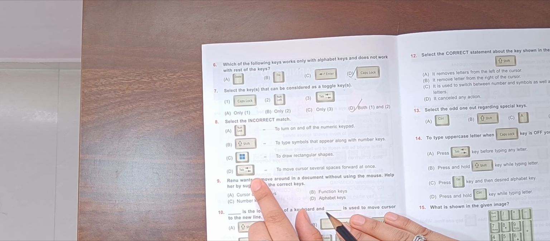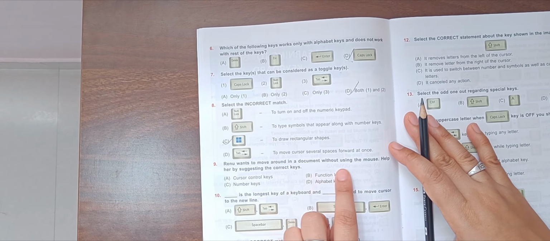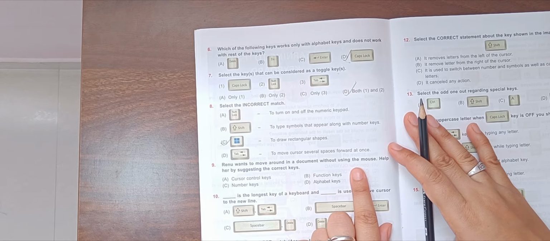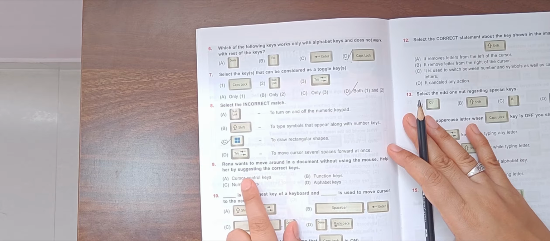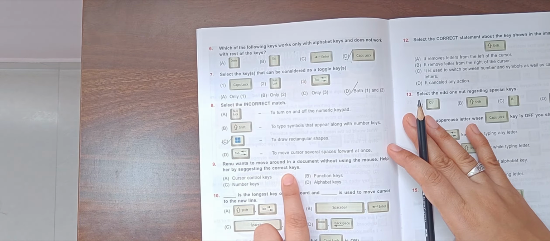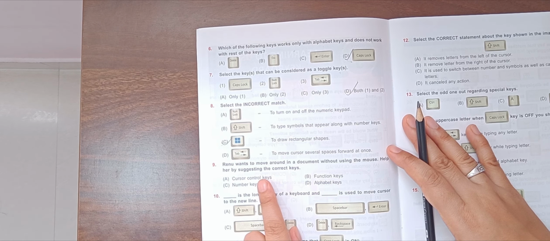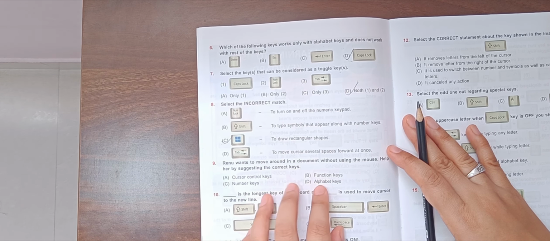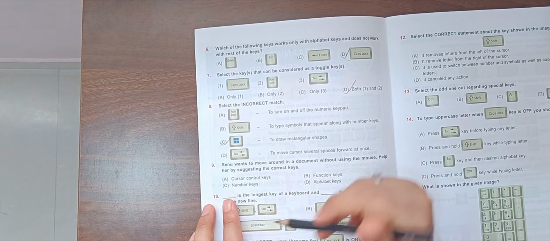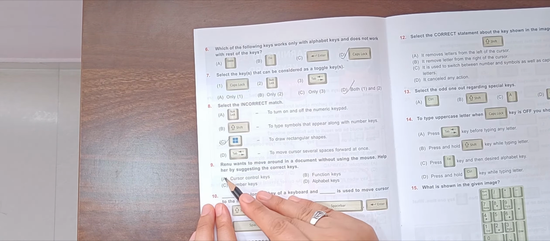Renu wants to move around in a document without using the mouse. Help her by suggesting the correct keys. To move around without using the mouse, which keys can we use? Up and down keys, arrow keys. The options are cursor control keys, function keys, number keys, alphabet keys. So cursor control we can do with the arrow keys.